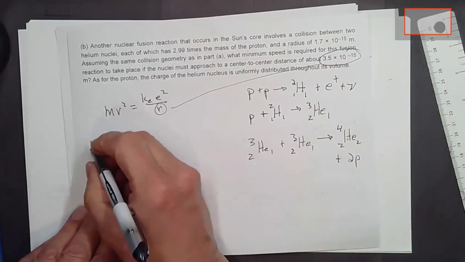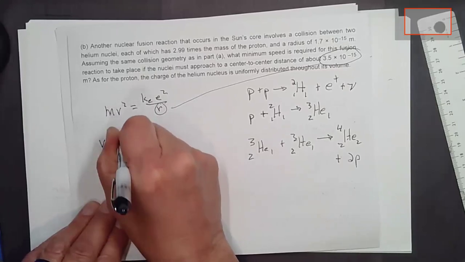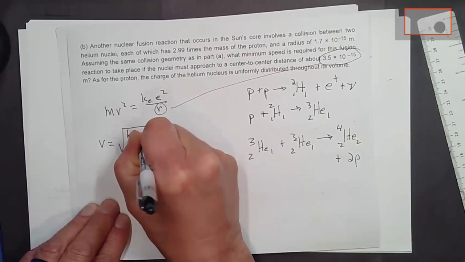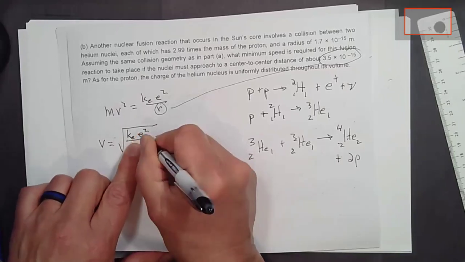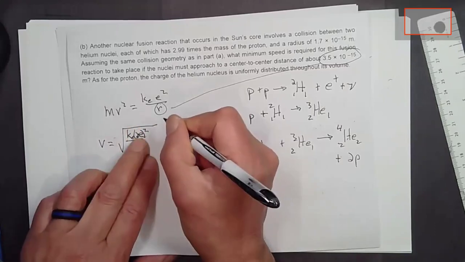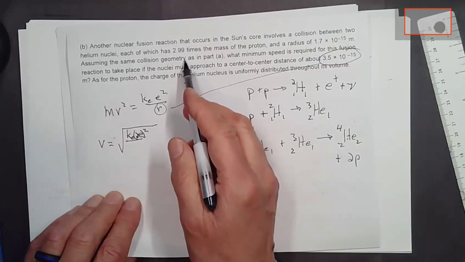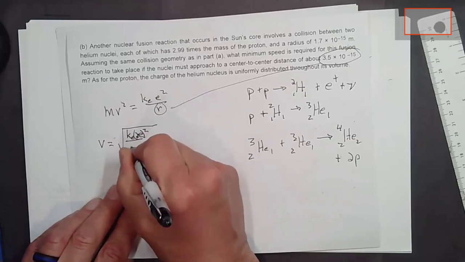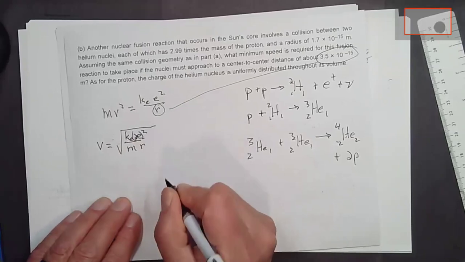So the v is going to have to equal the square root of k sub e times, oops, it's not e squared this time. It's 2e squared, because each of these has a charge twice that of the proton. Okay, over m times r.